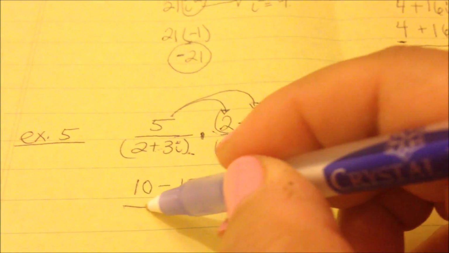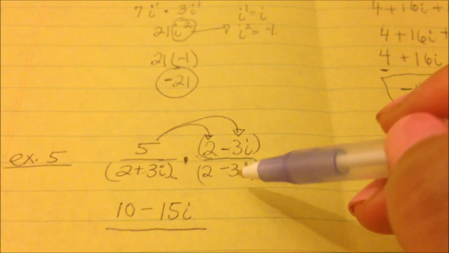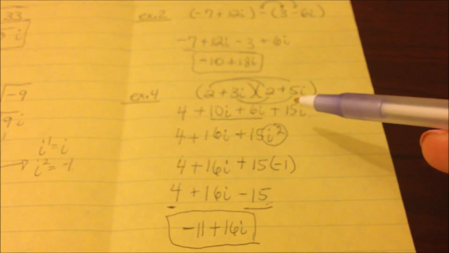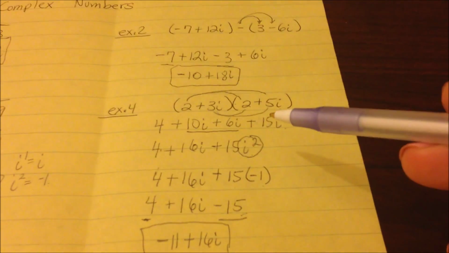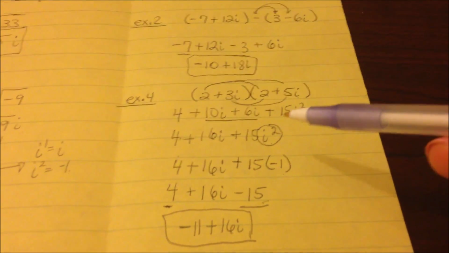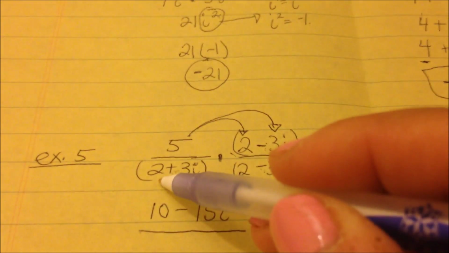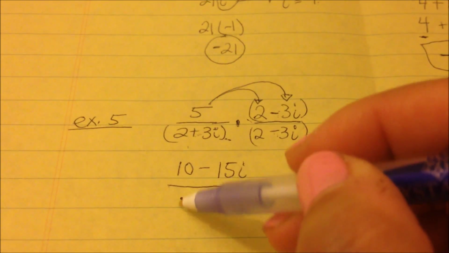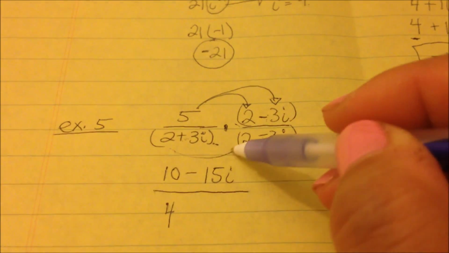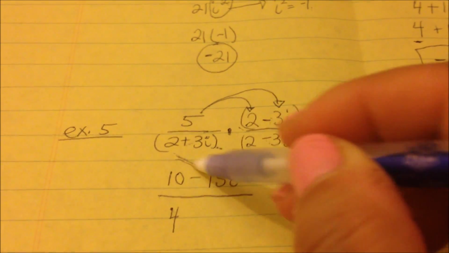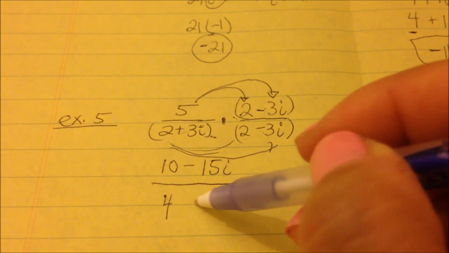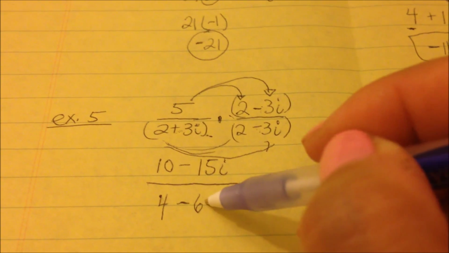Okay, so then the bottom part, we're doing the same thing. This becomes basically like this example right here on example 4. We're going to go ahead and distribute the two parentheses together. So that's what we're going to do. So then 2 times the 2 should give me 4. Then 2, let me just draw that out there. So then 2 times negative 3i should give us then negative 6i.